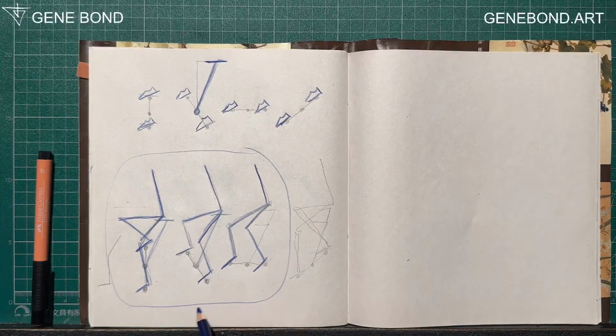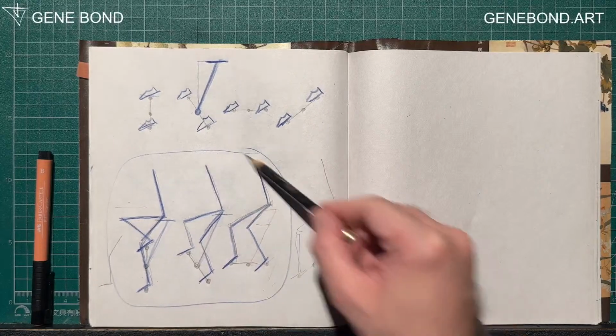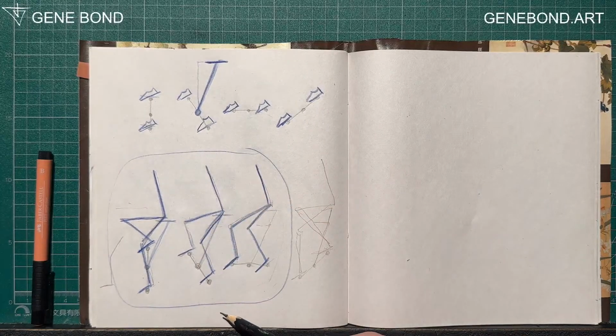So I recommend drawing this a couple of times, so it becomes like your new grammar, some more literacy for you. Just memorize these three gestures, three types of leg position.